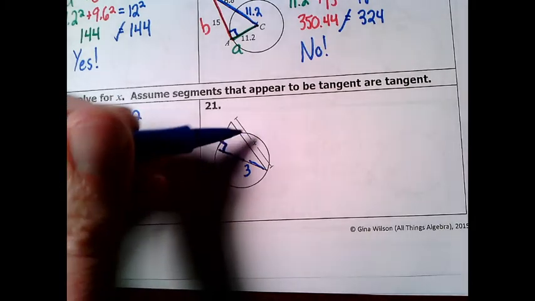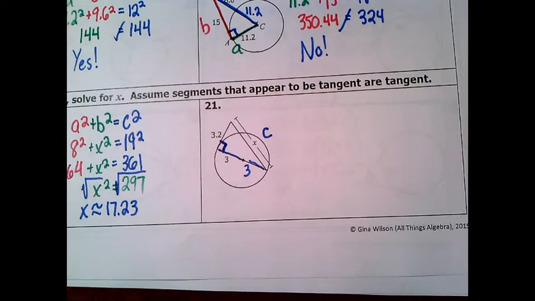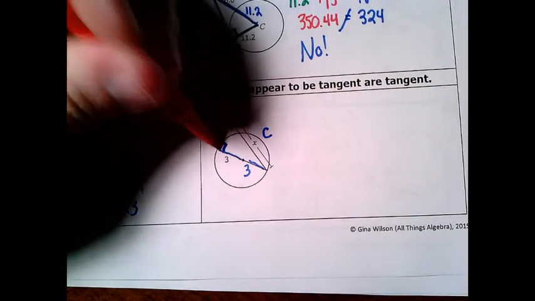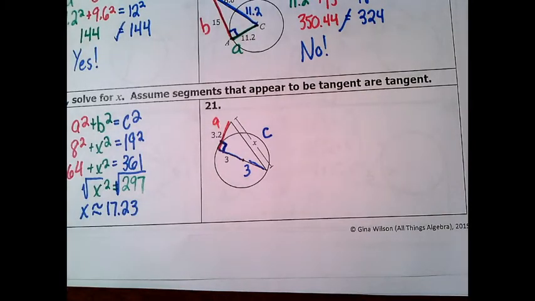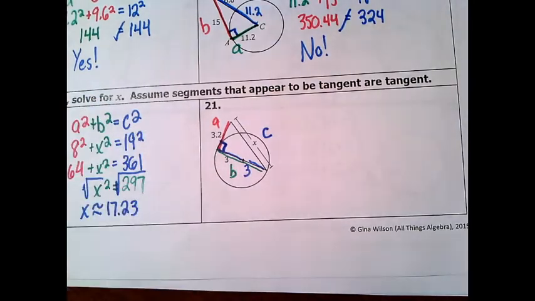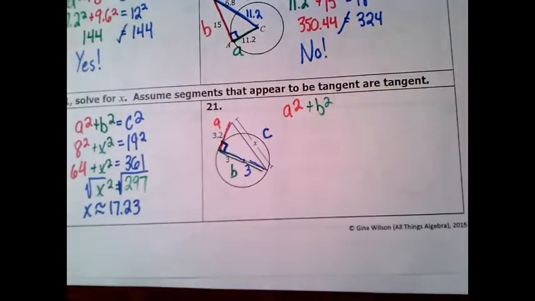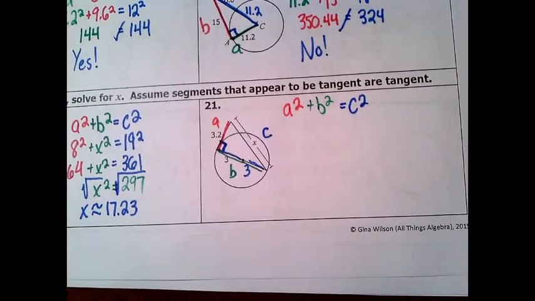It always points to that, which is my C, which means my smaller side I'm going to call A right here. My bigger side is going to be B, which is right here. Okay, so I got A squared plus B squared equals C squared. You guys getting the hang of this, right?